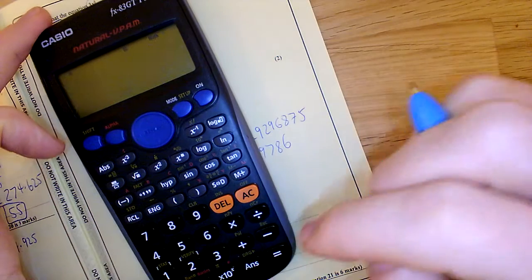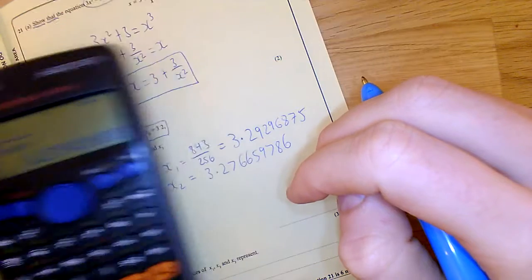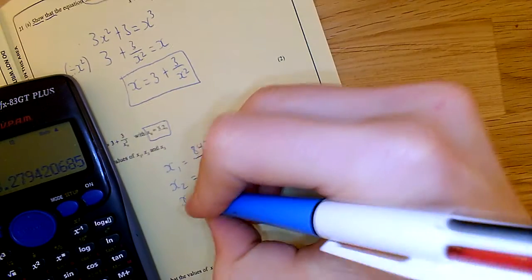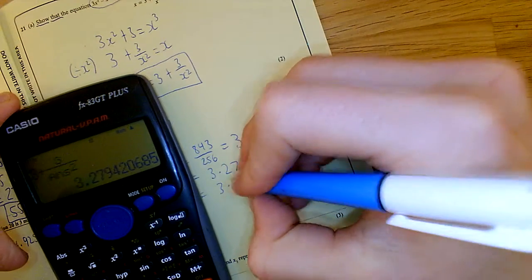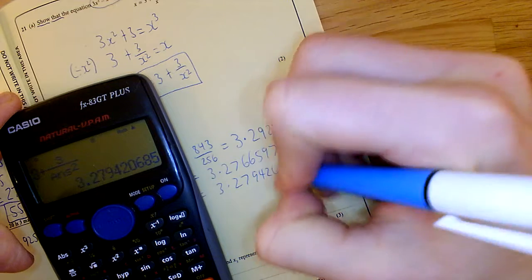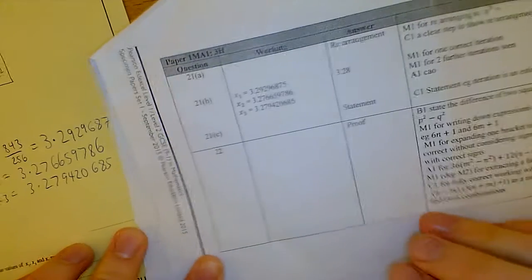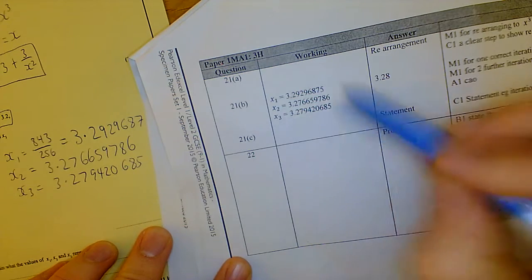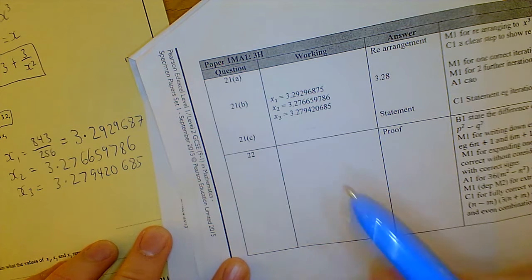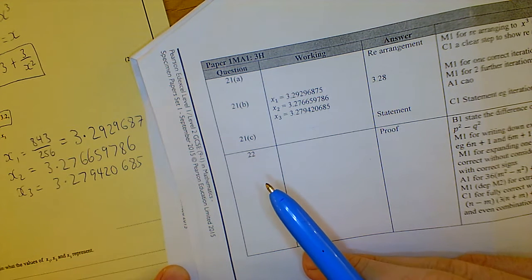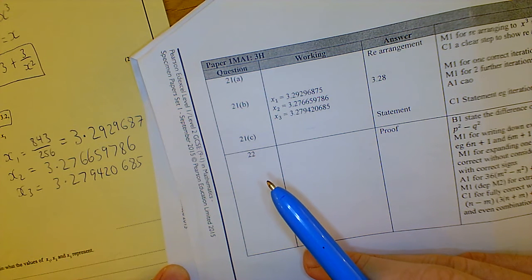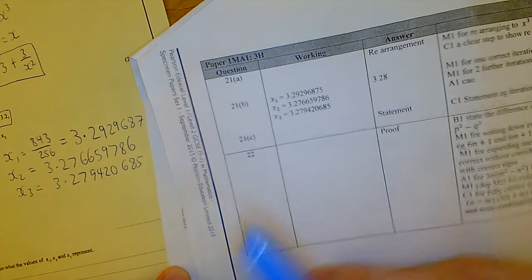Hit equals again, and it gives me my next one. So this is now x3, which is 3.279420685. So each time I've hit equals, I've written out the term in full, and now you can see it looks exactly the same as it does in the mark scheme. So whoever ends up marking your paper is not going to be worrying about whether or not they're going to give you 4 marks. They are giving you 4 marks.